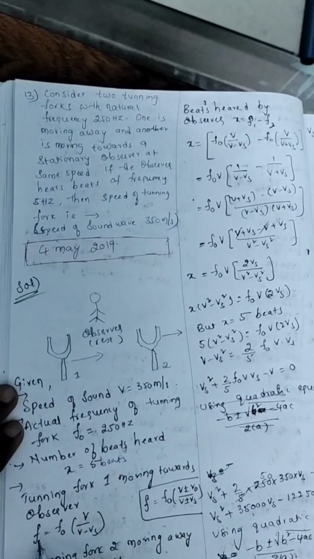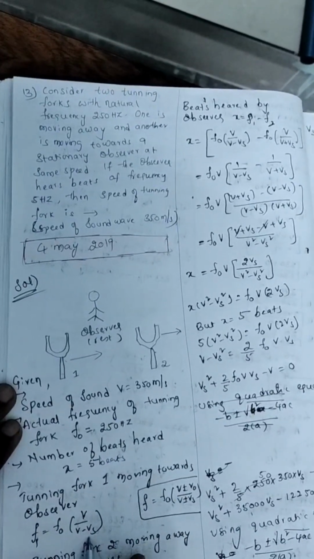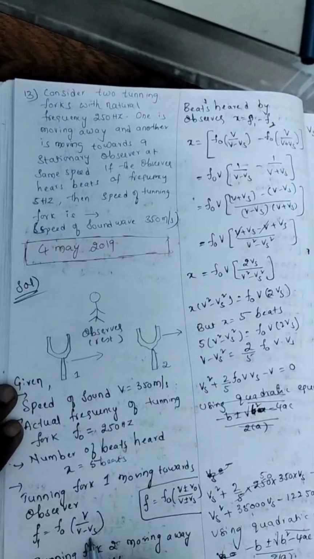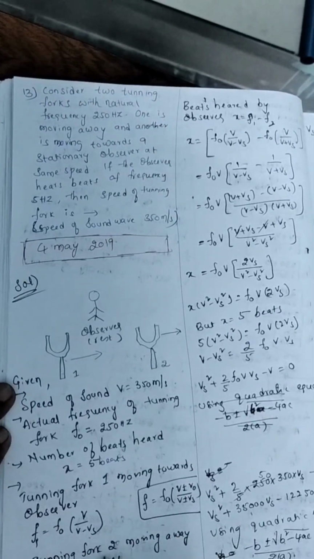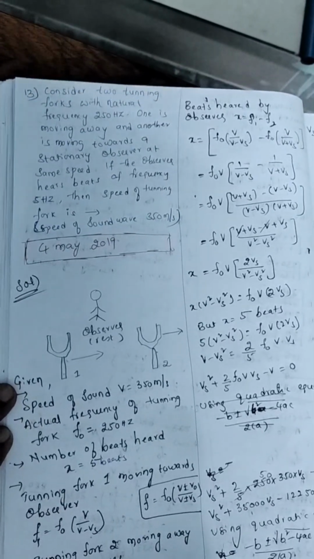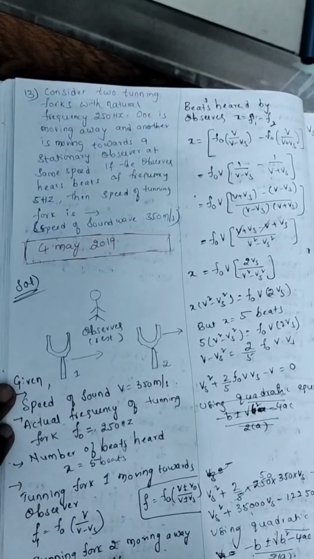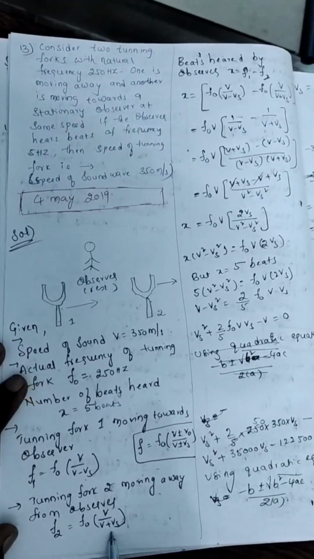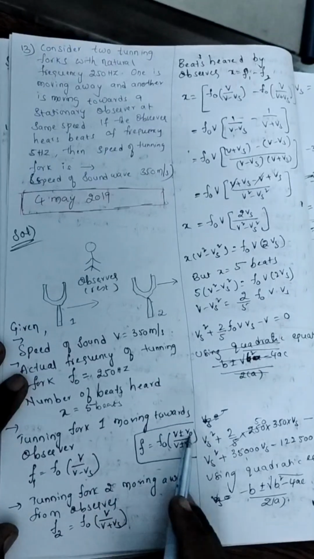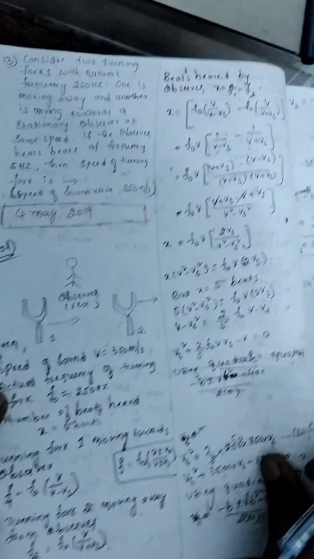Towards means frequency increases, so in the denominator we must have minus Vs. Tuning fork 2 is moving away from the observer. Away means frequency decreases, so in the denominator you have to write plus Vs. The observer is stationary, so we are removing V naught.